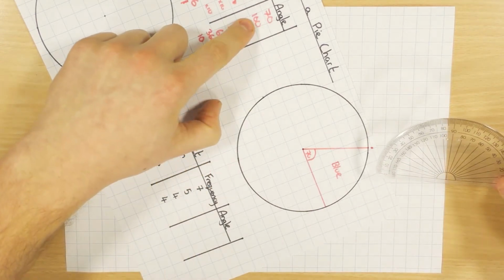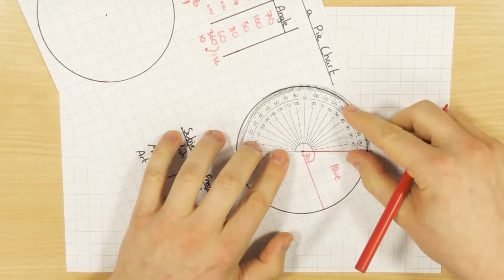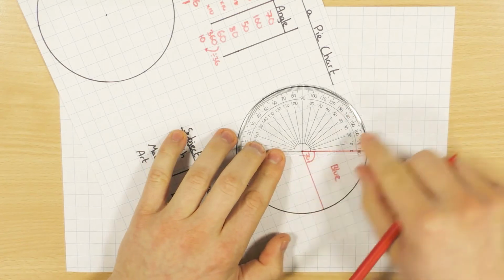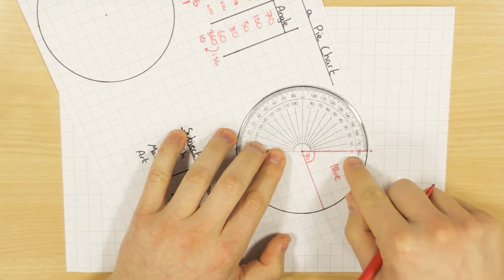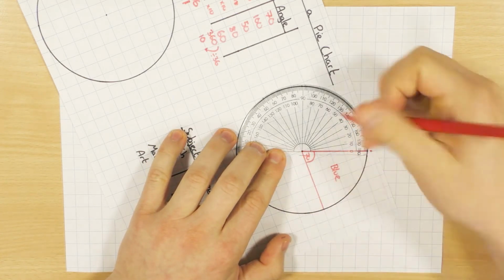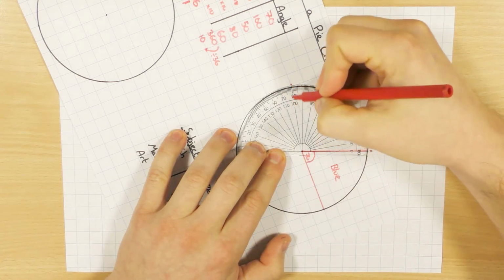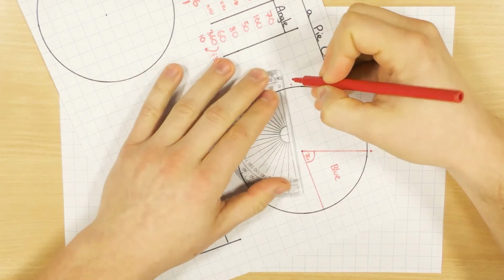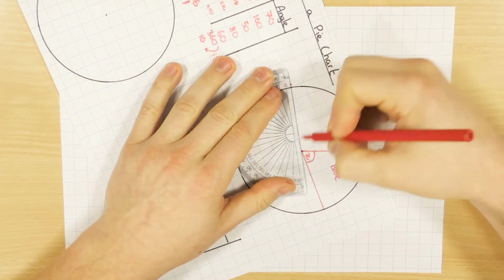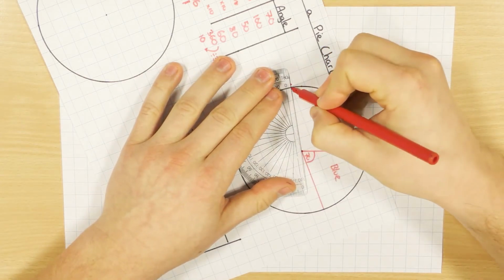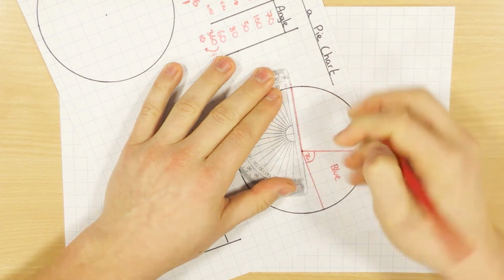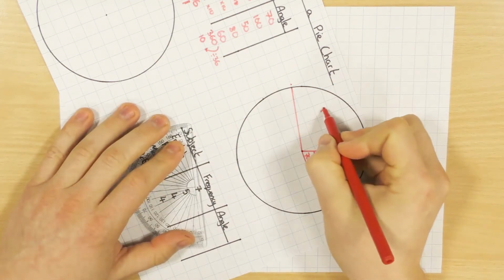The next angle is 100, so again I put my protractor on there, center, line it up. Again, I'm using the inside because it starts at 0. I'm going all the way around the inside till 100, which is there. Again, I put a little point, line up the center to there, and then that's going to be brown.